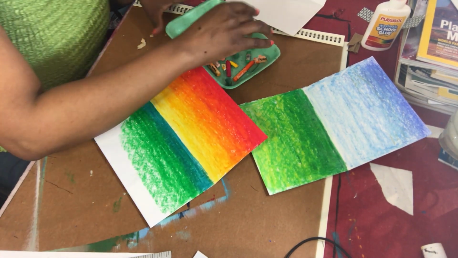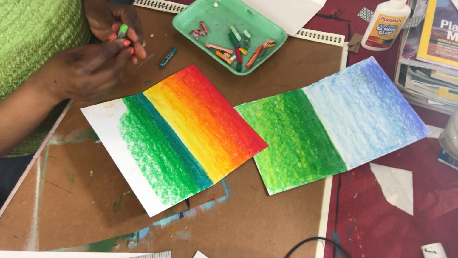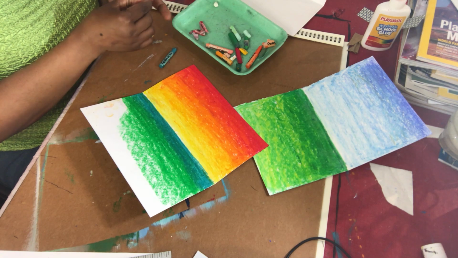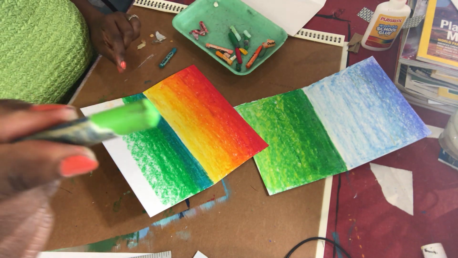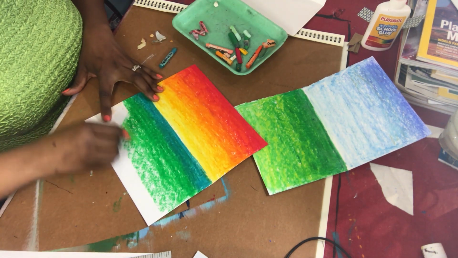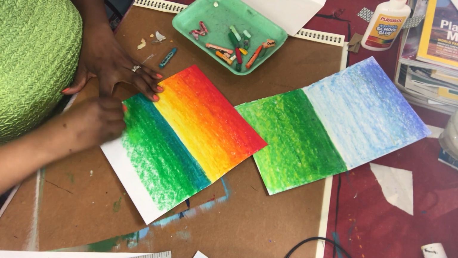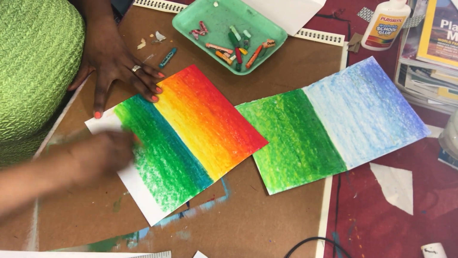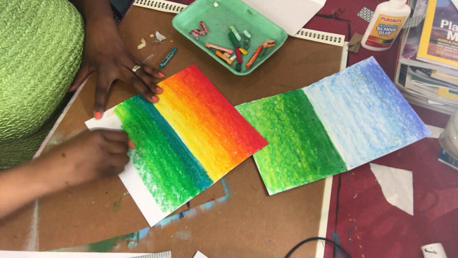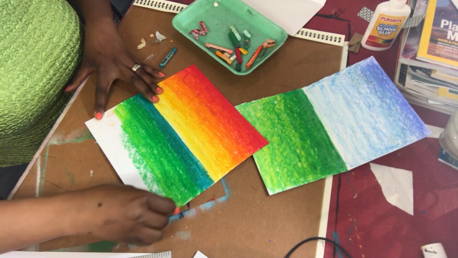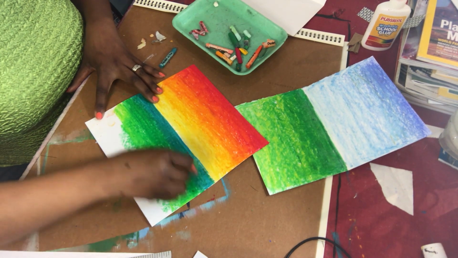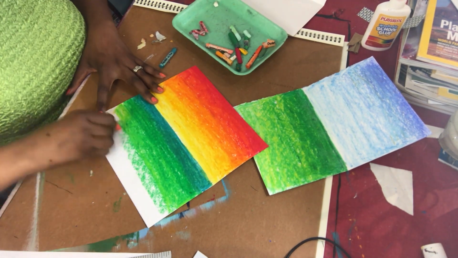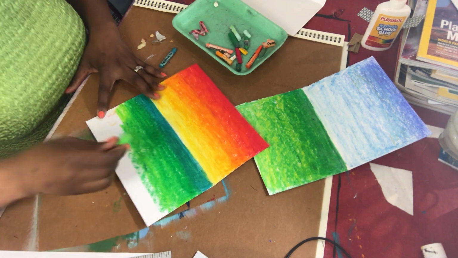Now I have a light green, a lighter green here. Look at this. And I can go right over. I like to take the lighter colors and go over the darker colors, and then you get a really beautiful mix and blends of colors. Even this, when I go over the bluish green, we see what happens here.